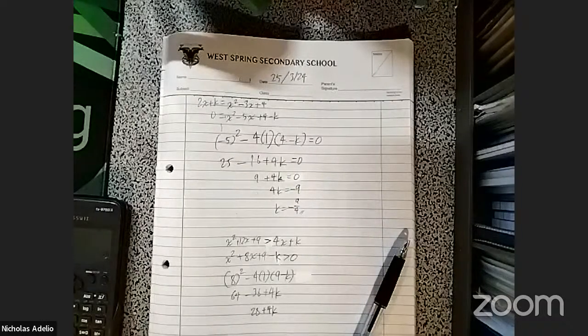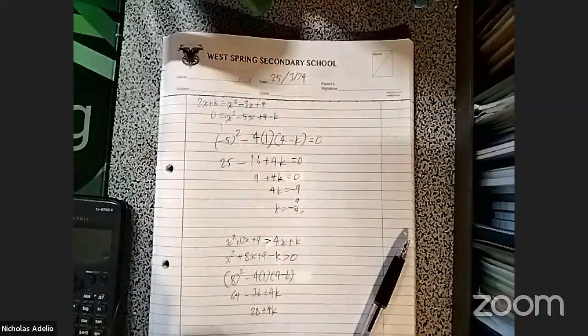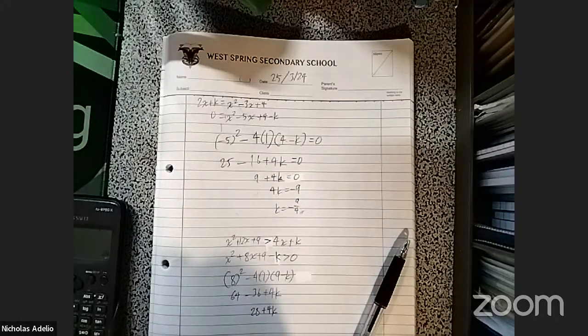What is your decision? It's a happy face. Then if it's negative, it should be a sad face. So it should be a minimum point. And if they say always greater than that, it doesn't mean it has to be higher in the graph than the line. They want it higher in the graph than the line.